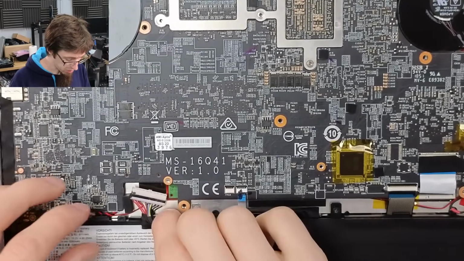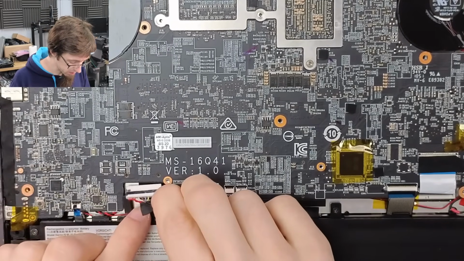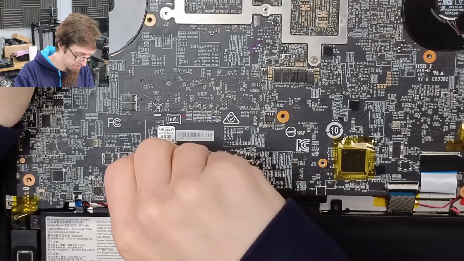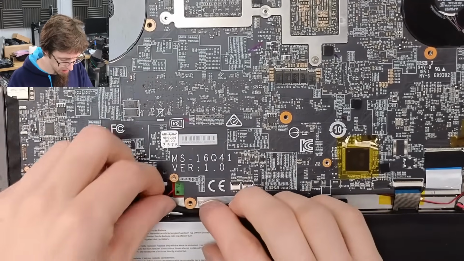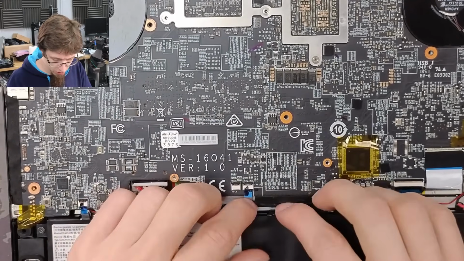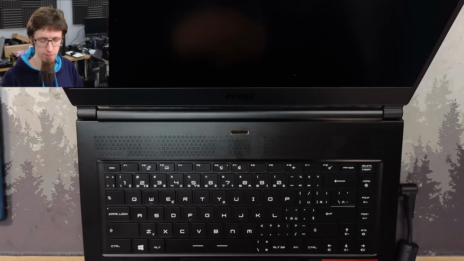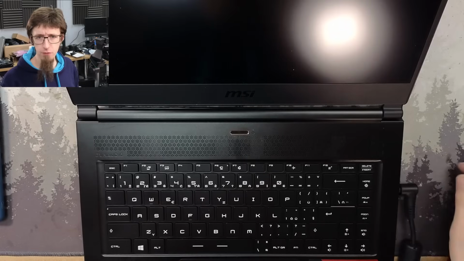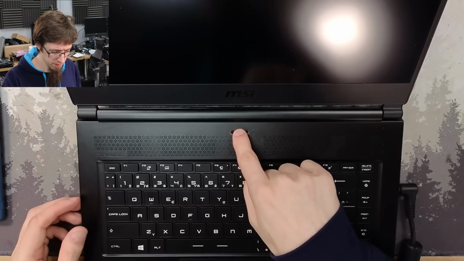So I'll connect the battery back up and we'll see if it works. Hopefully the battery's got some charge in it and save me having to find the charger. Right, I've just gone and fetched the charger. Charger is plugged in. Let's power that on.